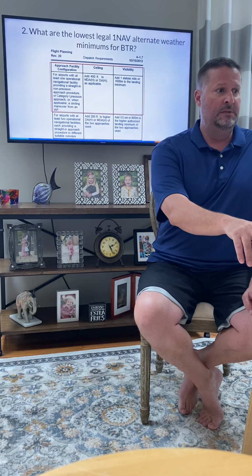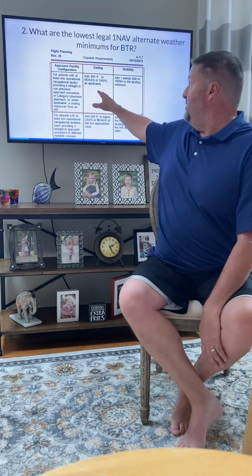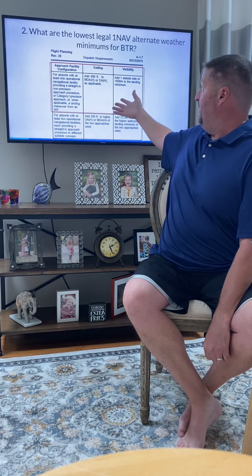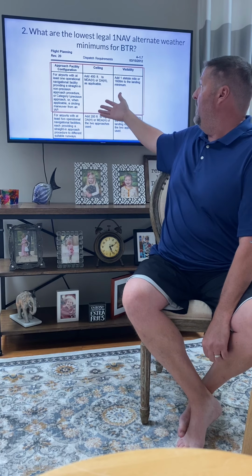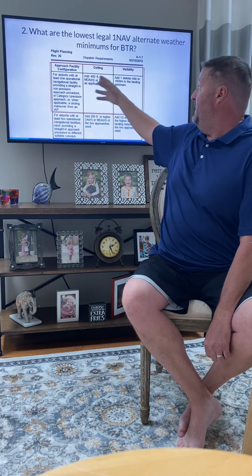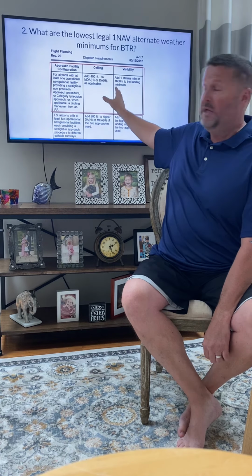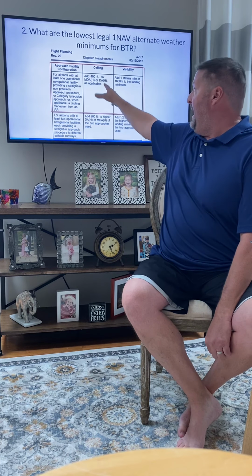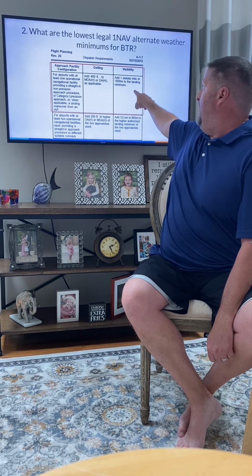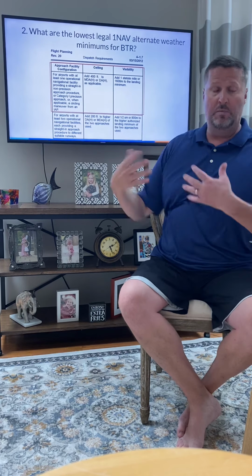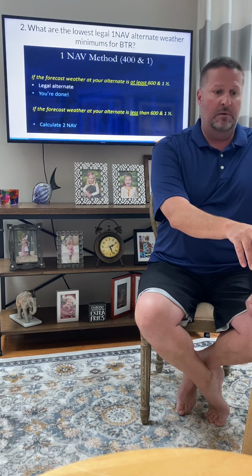Number two, here's the instructions on how to figure out what the company requires. We're going to find out what the different approaches are, and we're going to add 400 feet and 1 statute mile, and that will give us what we need for our minimums for the alternate for planning purposes.